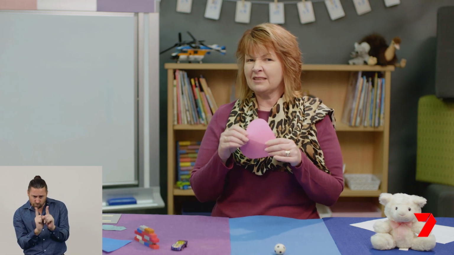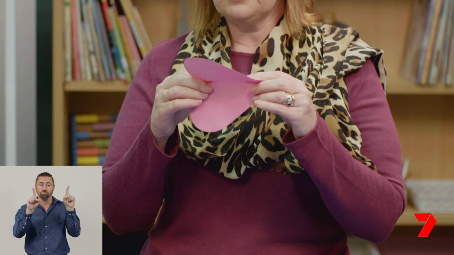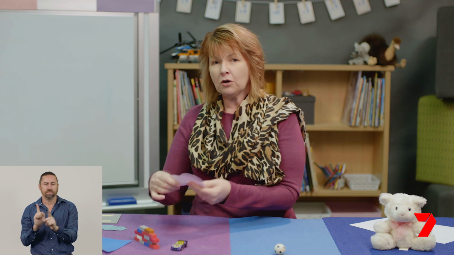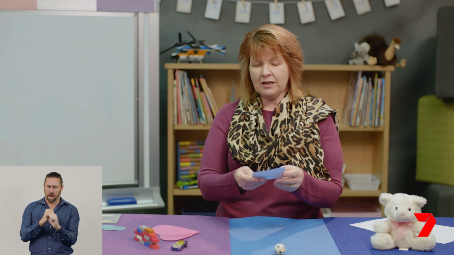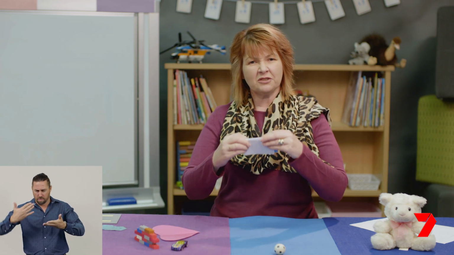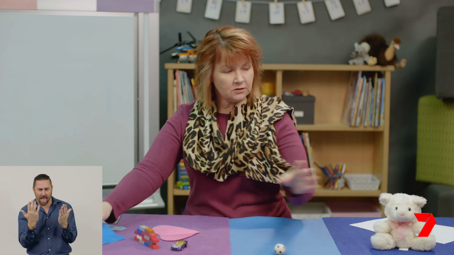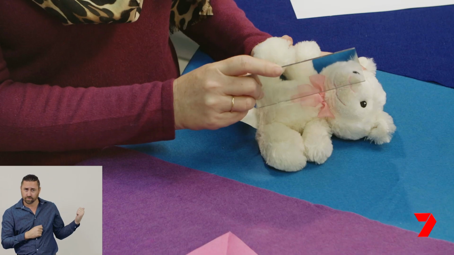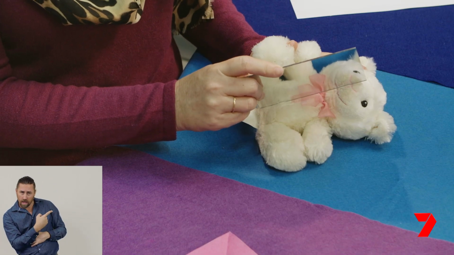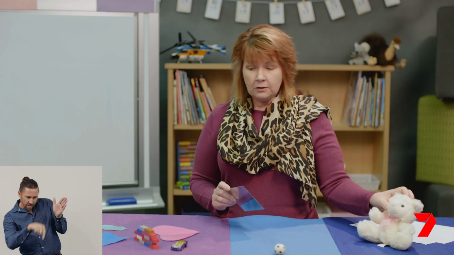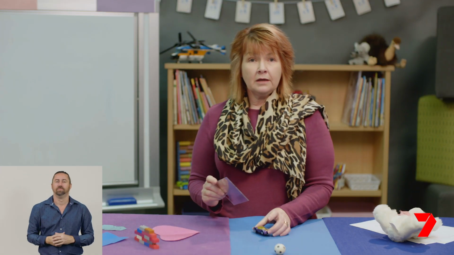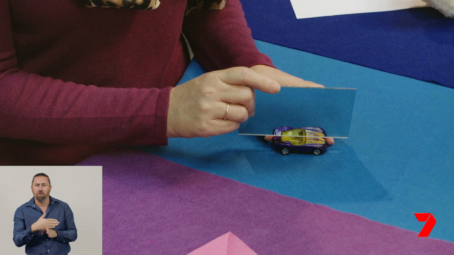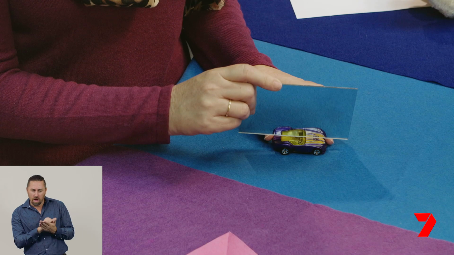Look at this heart. We can fold it in half to show that it has reflectional symmetry. But what about this polygon? There's no way we can fold it to show symmetry. How about this toy? When we use the mirror, we can see that it has reflectional symmetry. Look at this car. If we put the mirror here, we can see that it also has reflectional symmetry.